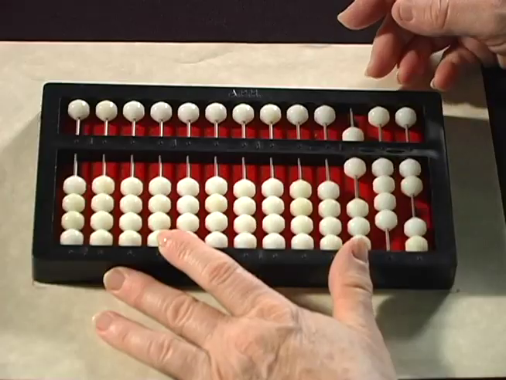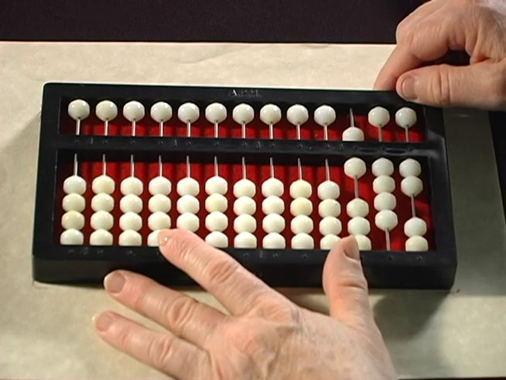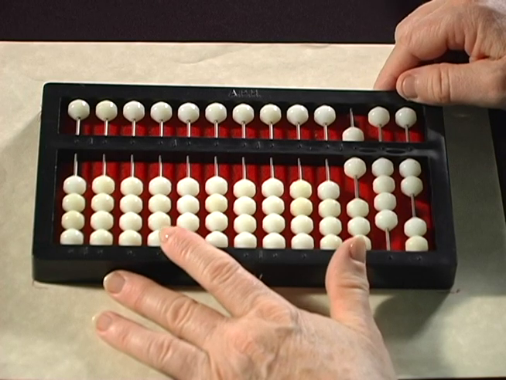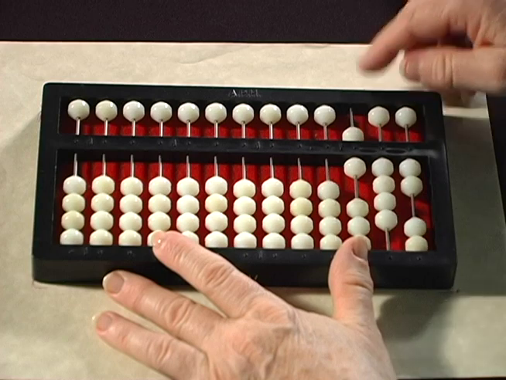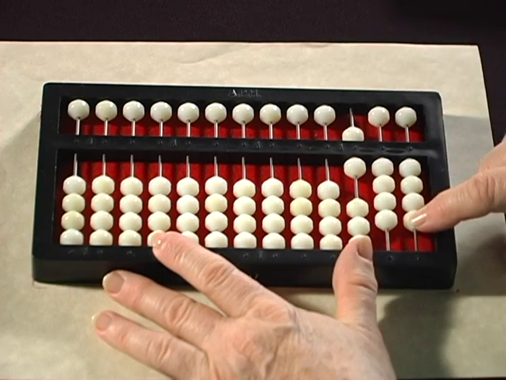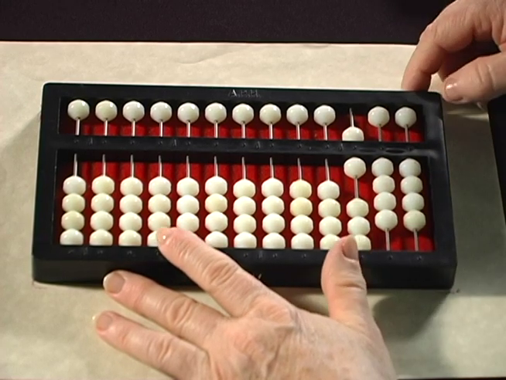The next sample problem we're going to do is 642 plus 162. First thing we do is add our 2. So that's 1, 2. We did not need to do any exchanges.